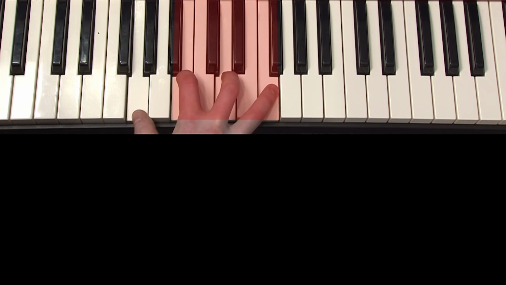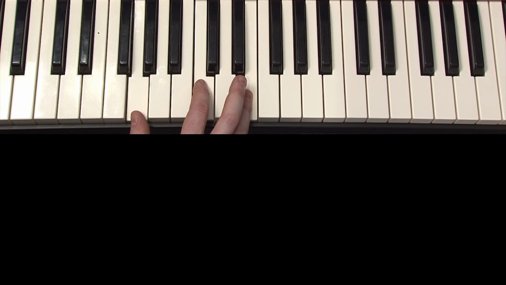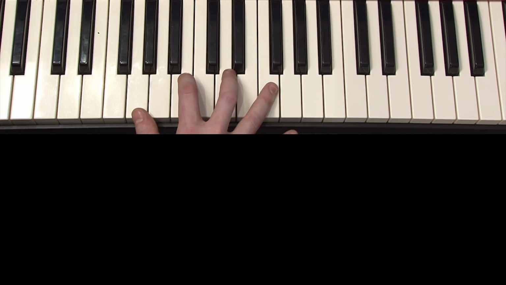Of course, I could extend our C major chord to a C major 7th chord, but importantly our G7 chord would still function in exactly the same way, always wanting to gravitate towards a major chord.